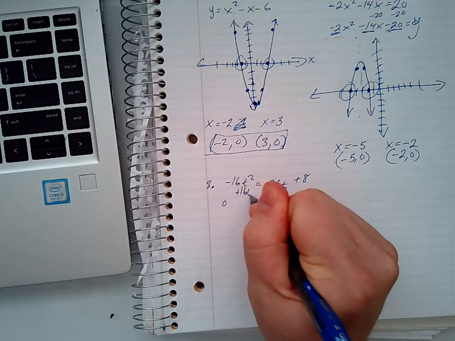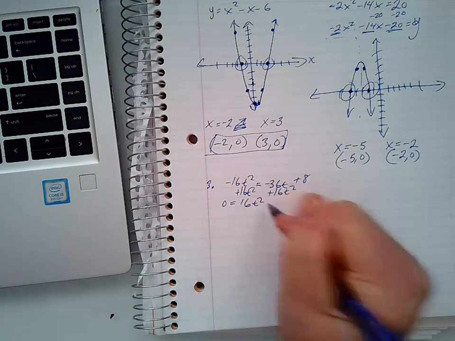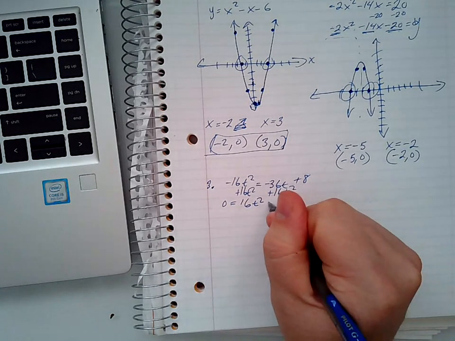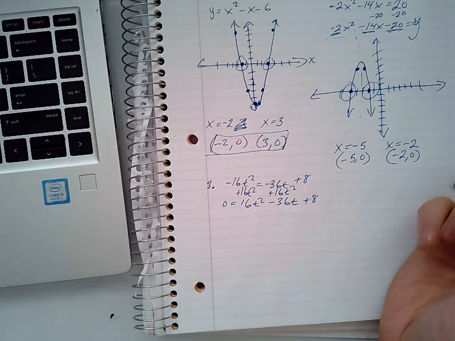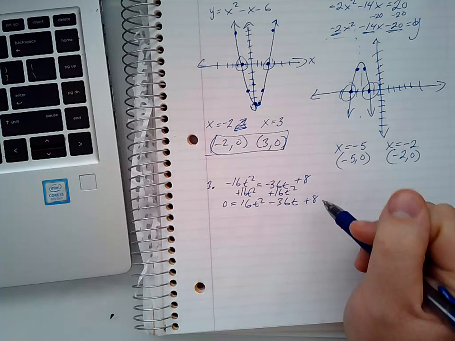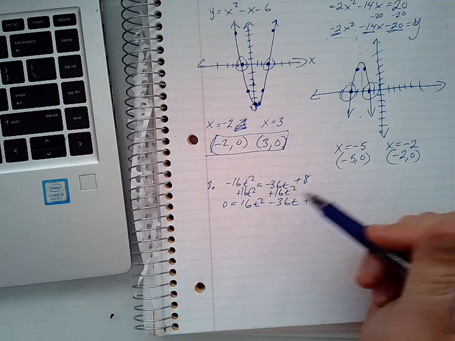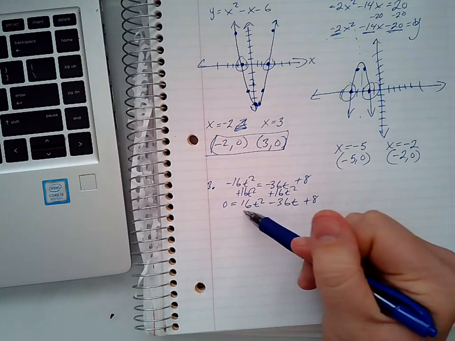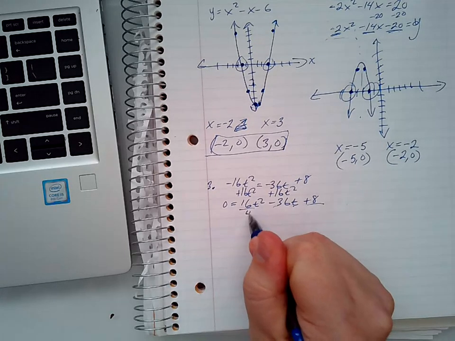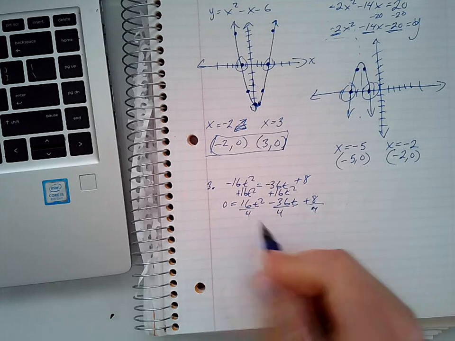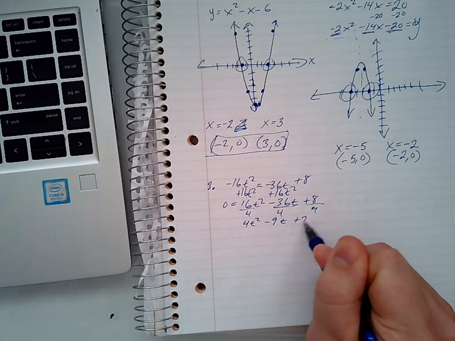Well, first, I'm going to add 16t squared to both sides. And I'm going to get 0 equals 16t squared minus 36t plus 8. Now I say to myself, is there a greatest common factor that I can withdraw from each of these? And the answer is yes. Each of these are divisible by 4. So I'll take out a 4 from everything. And I'll end up with 4t squared minus 9t plus 2.